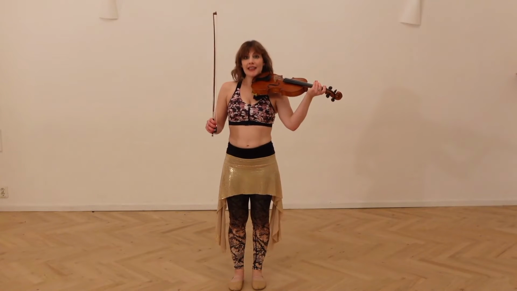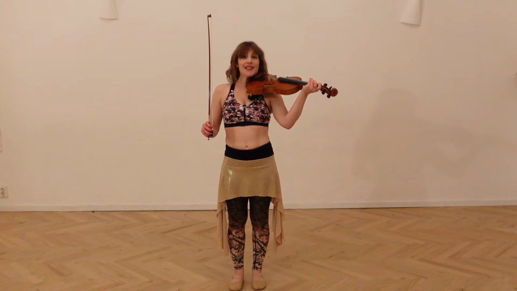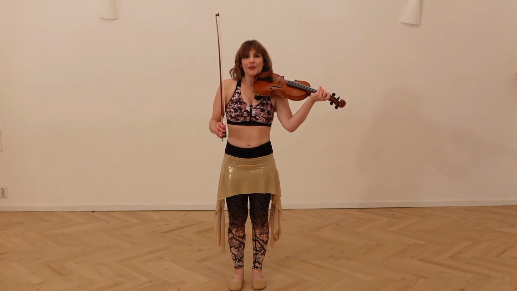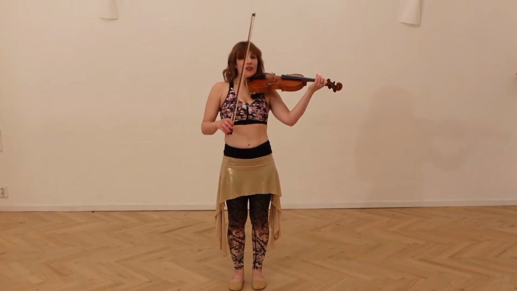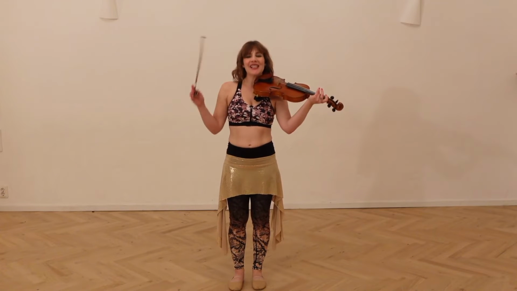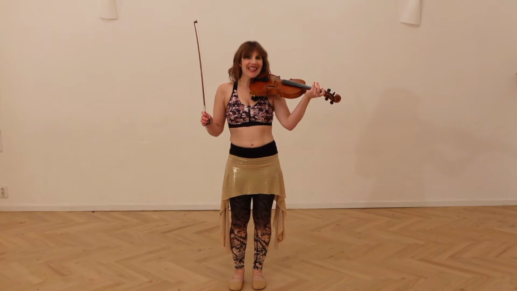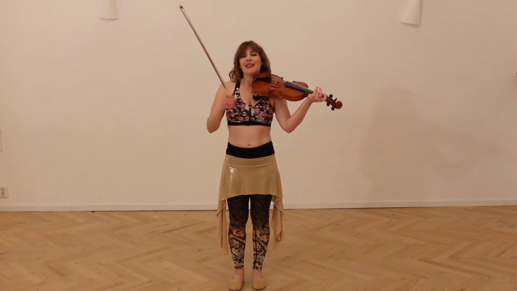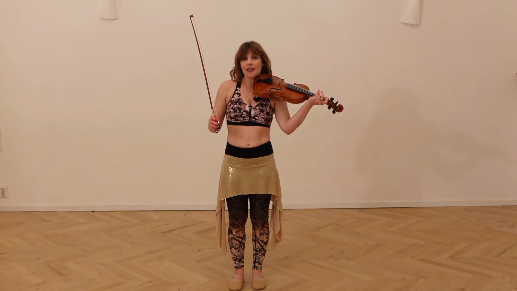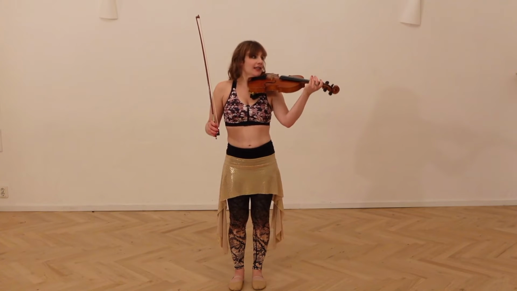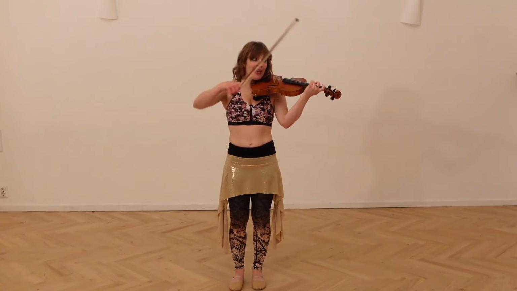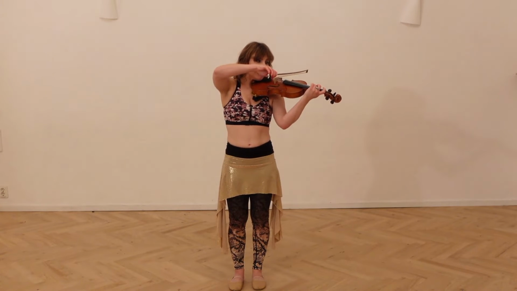Also, like the oud, the violin is fretless. So if you watch that video, as you remember, that means that on the violin we can play all of the quarter tones and all of those in-between notes that are not found in Western classical music, but that are a key part of Middle Eastern music. So, for example, a normal minor scale might start like this.